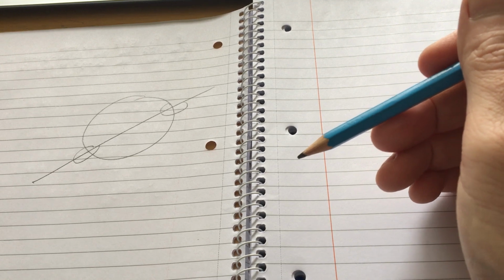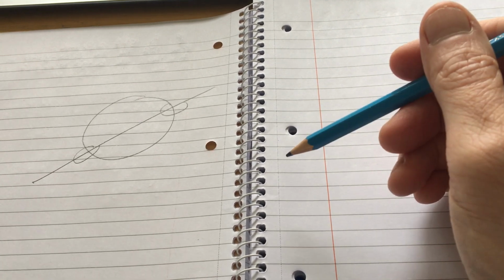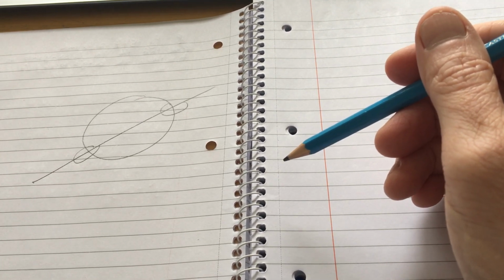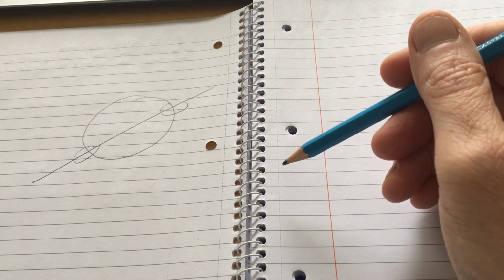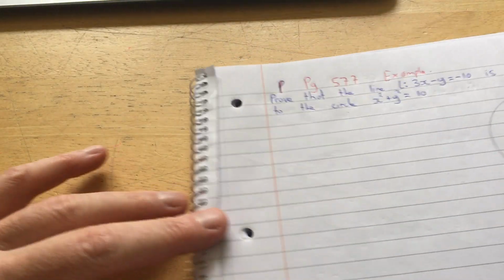So if you were told to investigate if a line was a tangent to a circle or not, if it has 2 points of contact, it's not a tangent. If it only has 1 point of contact, it's a tangent. Now it can also be a tangent to a curve. So say you had a cubic graph, that's a tangent there as it just touches at 1 point only. So this is very similar to the types of questions that we've been doing the last few days.